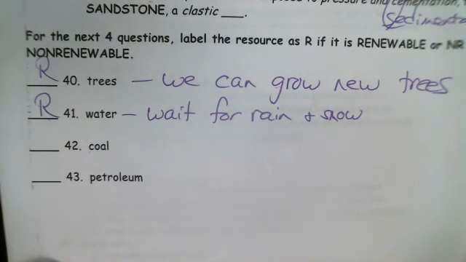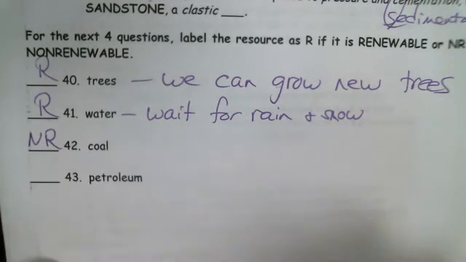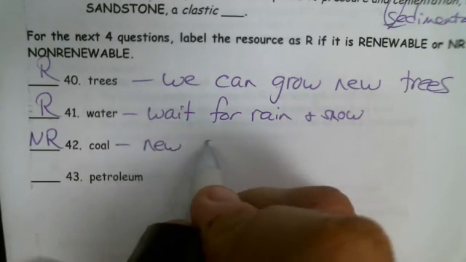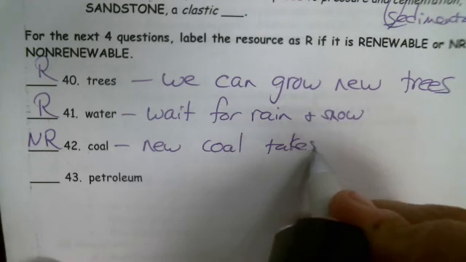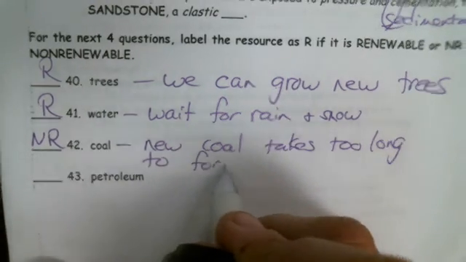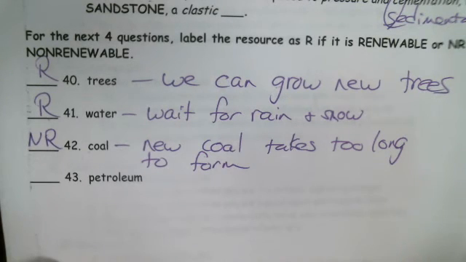Okay, coal. If I dig up all the coal that's under a certain hill, can I ever get new coal? And the answer is not really. It's going to be non-renewable. It takes lots and lots of years to build up coal, and so we're going to say that new coal takes too long to form. It really isn't practical to sit around and wait for new coal to form, so we call it non-renewable.